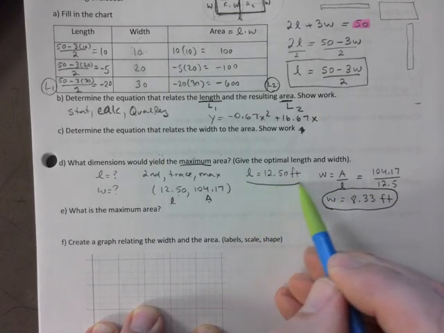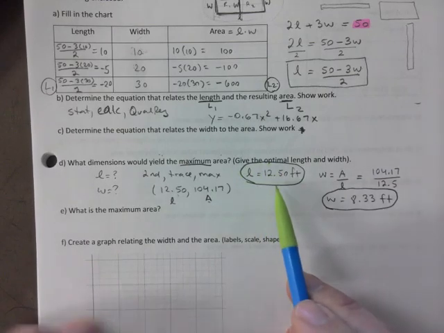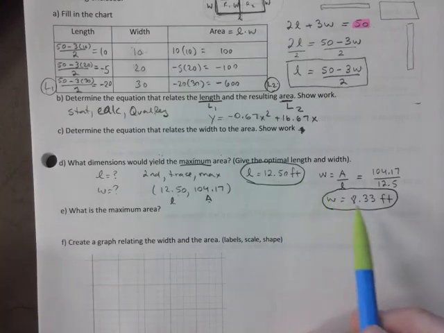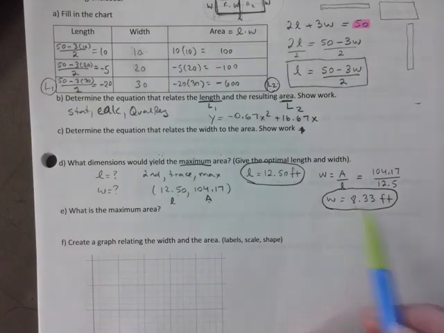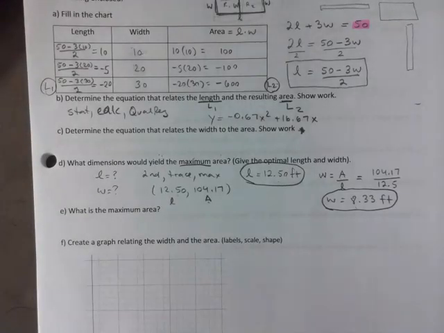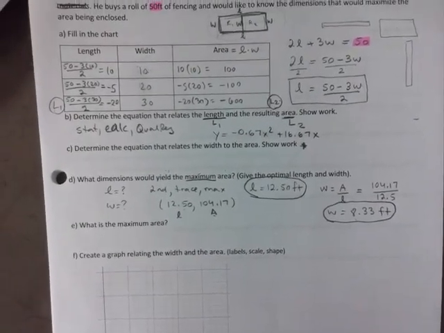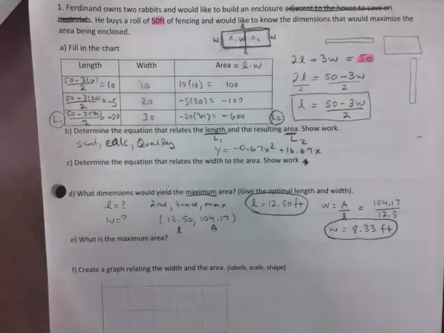And so these are the dimensions we're talking about. If the length is 12.5 and every single width is 8.33, you'll maximize the enclosure for those rabbits. They're going to be happy, right? Most space ever. So can we double check and see if this actually works?